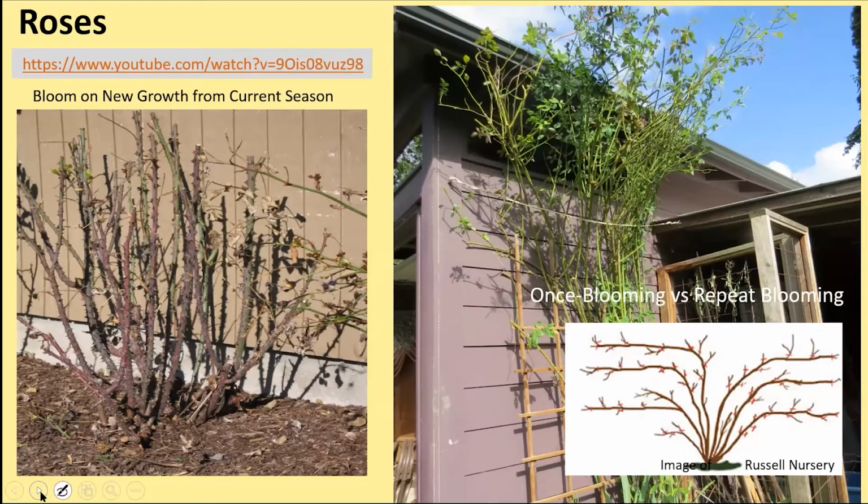So with the repeat bloomers, prune late winter. With once bloomers, prune after blooming. But you're only really pruning the small flowering stems coming off of the main canes. And you only remove the main canes if there are too many of them that you're not able to support using your available structure. And in that instance, you may remove the oldest or the least productive ones.